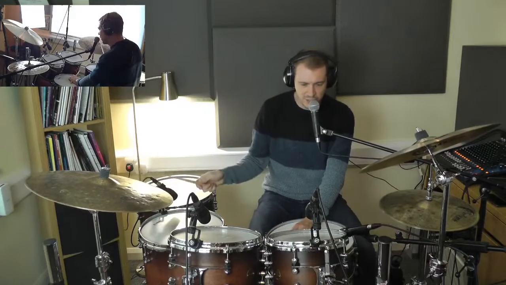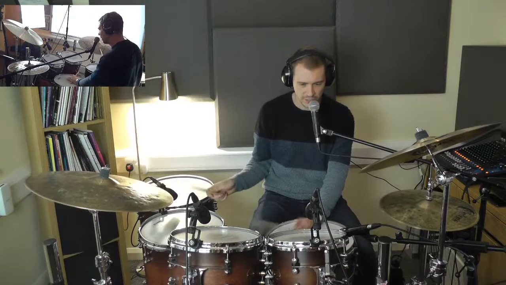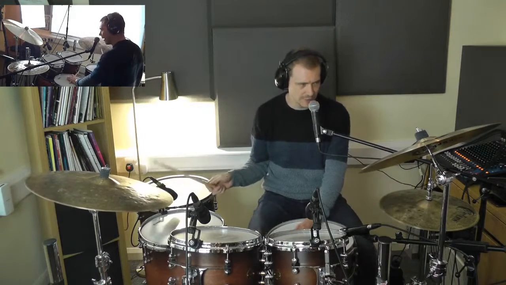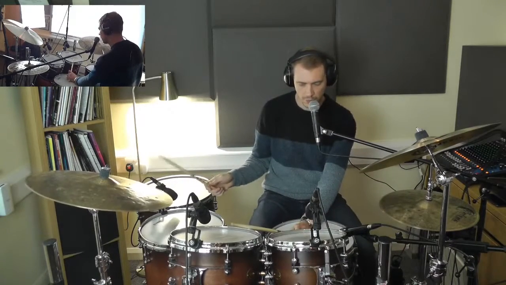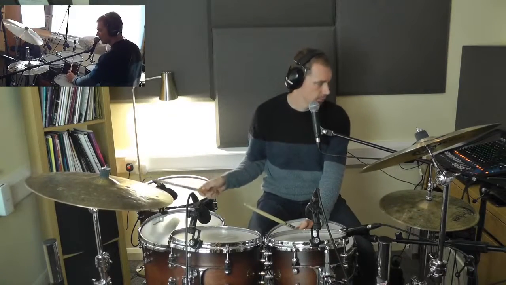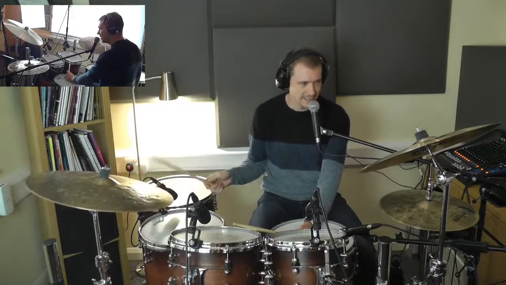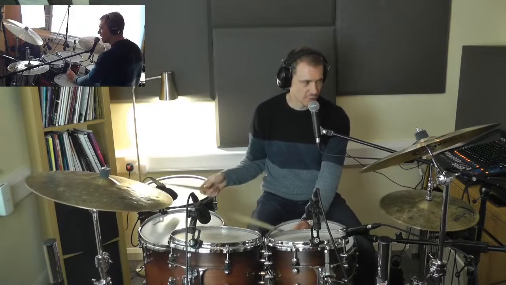Now if you want a little change of pace, we can bring in that cross stick and drop the dynamics right down. Now something I was just playing with there, I don't know if you spotted it at the beginning. You can see it up in this camera in the corner. That left stick is actually hitting the rim of tom 2 with the butt of the stick resting on the snare.